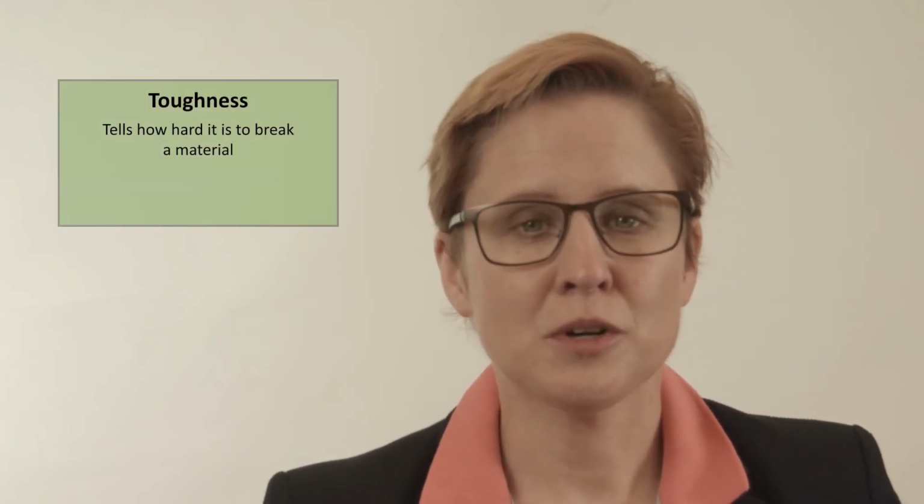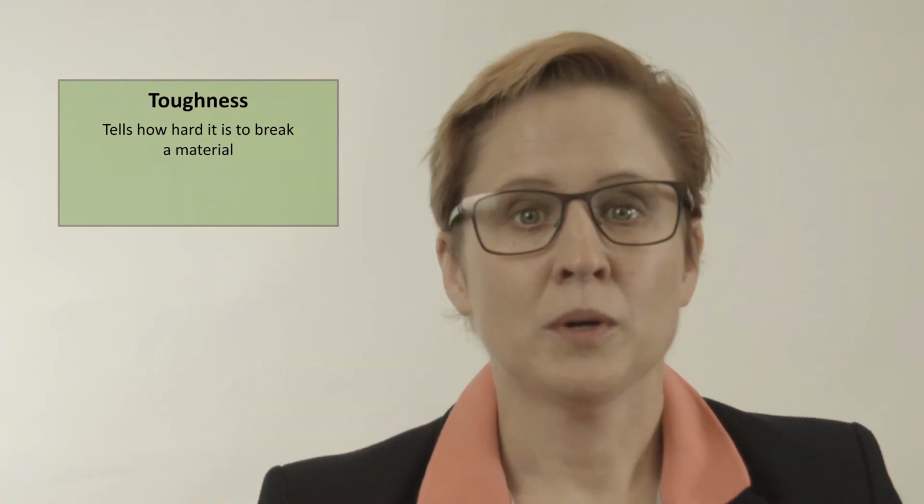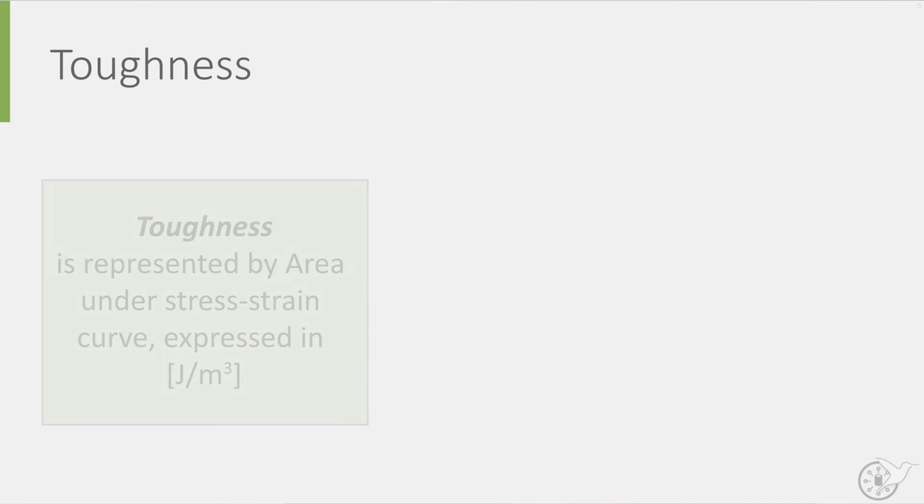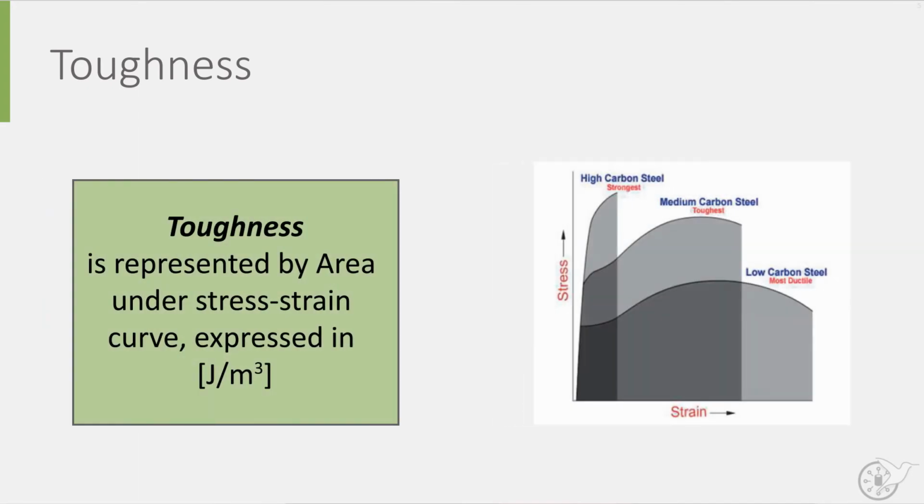Another important material property is toughness. Basically, it tells you how hard it is to break a material. So, we can look at toughness as the resistance against breaking. This is often represented by the area under the stress-strain curve and has the unit of joule per cubic meter or the energy per unit volume.